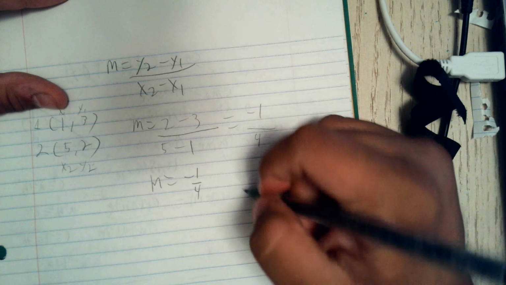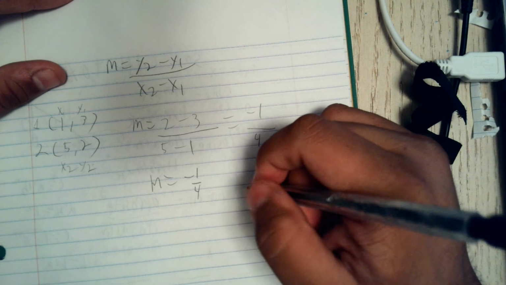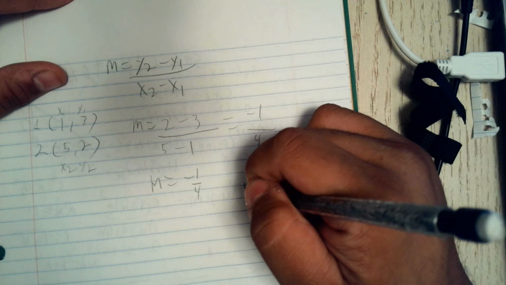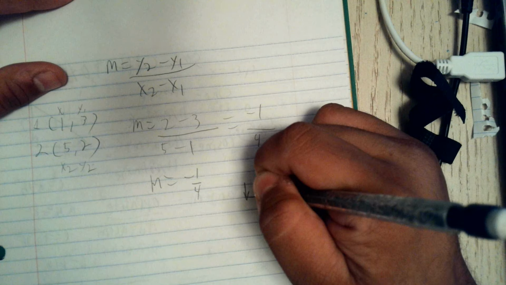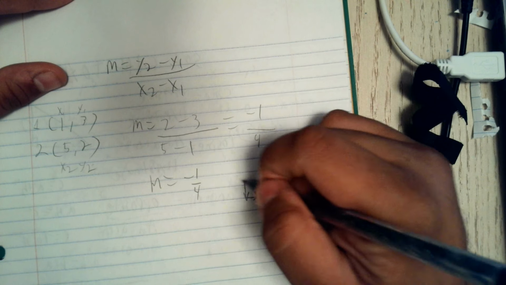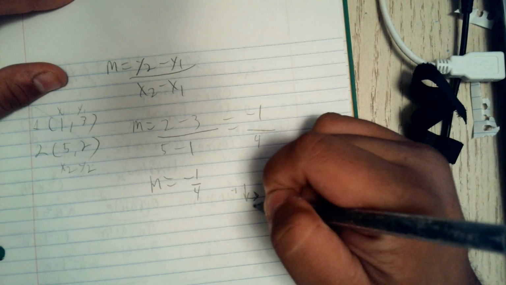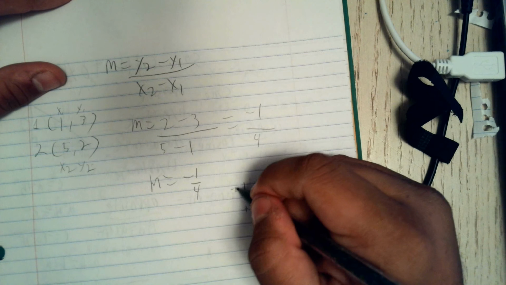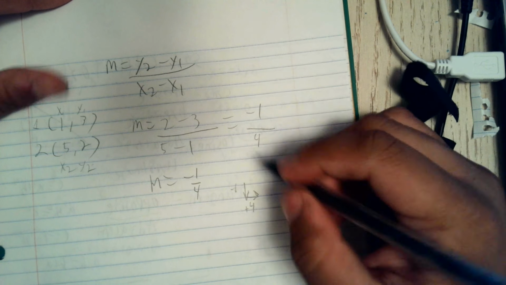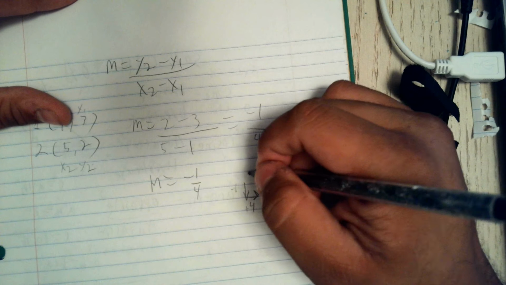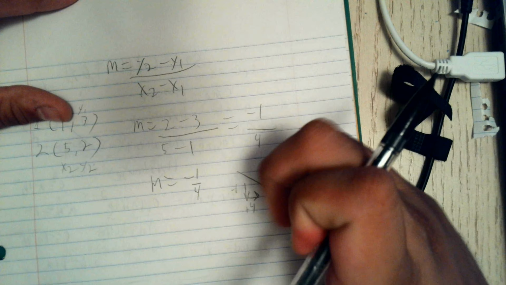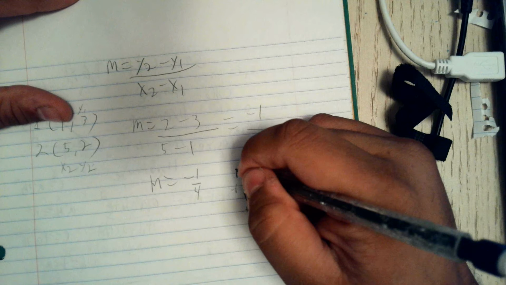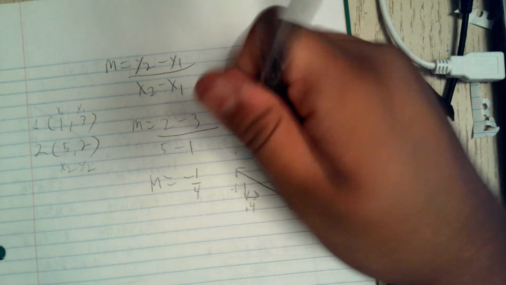This means that it goes down and to the right. Okay, down and to the right. Down 1 and over to the right 4. And that's what that means. And that means, generally speaking, that this line is going to look more or less like that. It might not be exactly that, but that means it's facing down.